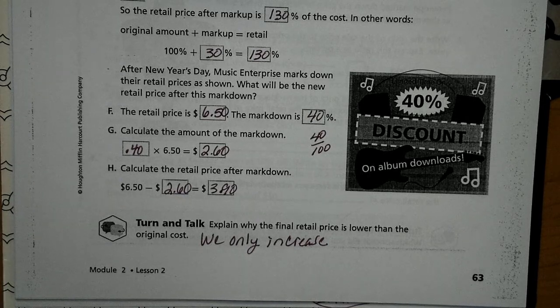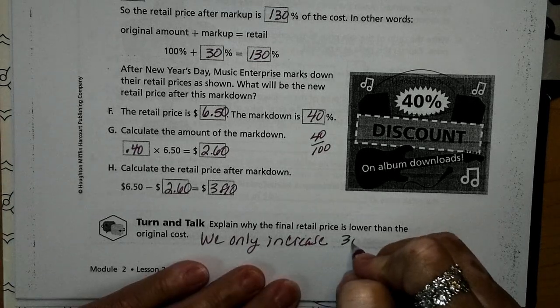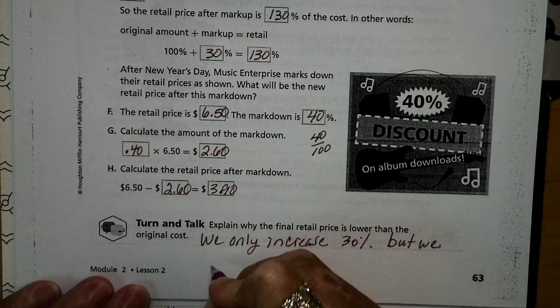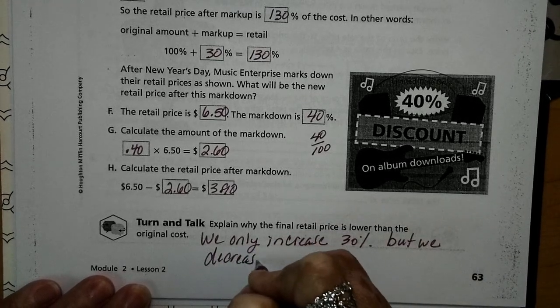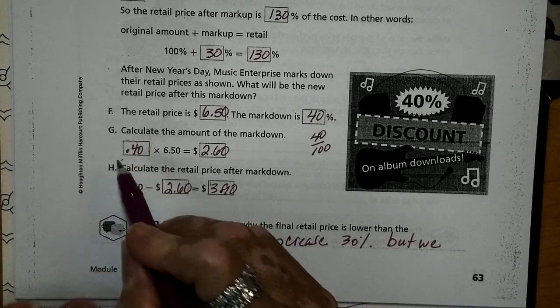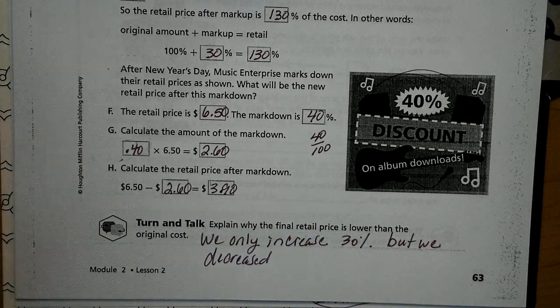You increased the markup price. So what was the markup price? 30%. Yeah, so we only increased by 30%, but what did we decrease? 40%, yeah.